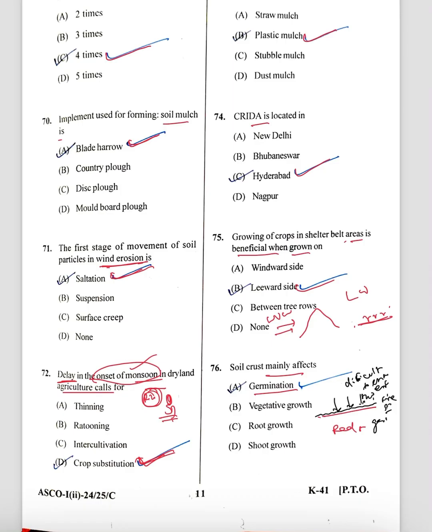So germination will be affected, because for germination the seed should imbibe water from the soil. But as water will not infiltrate into the soil because of the soil crust, the germination process will be affected.